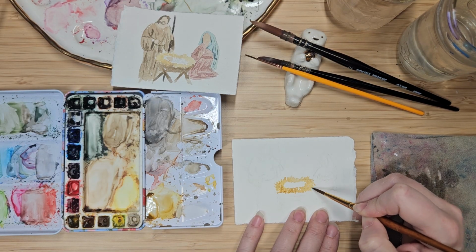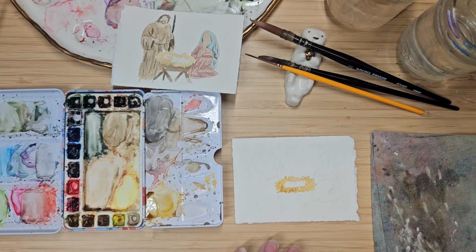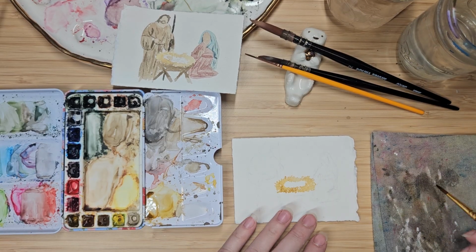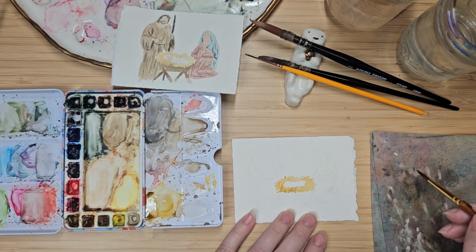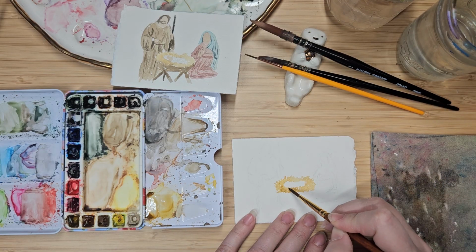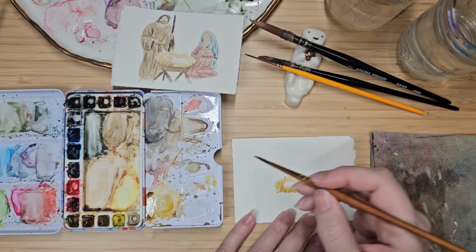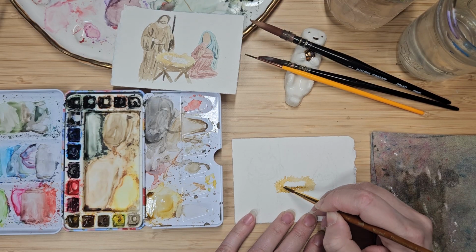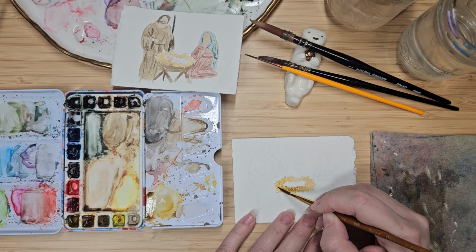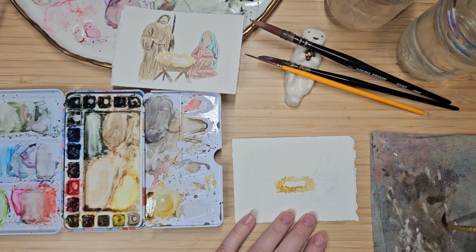Okay, yeah, just swatchy, messy. We can always plop in some more here in a bit if we need to. It doesn't matter. We can even have a little bit coming up in front because it would probably look that way in real life.